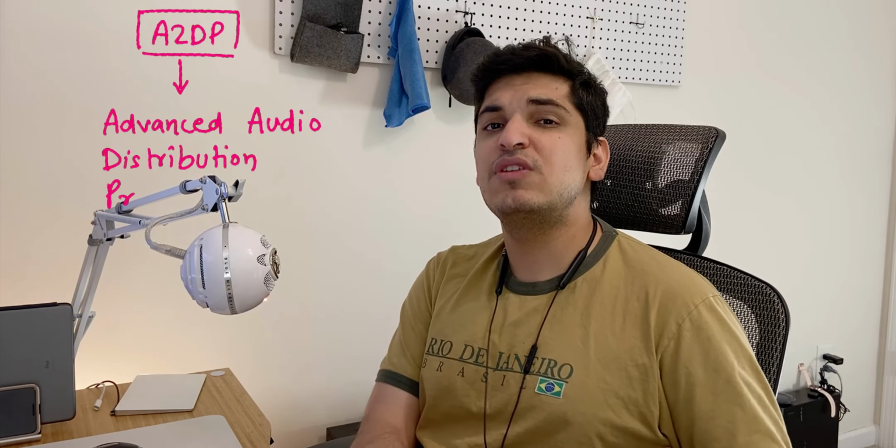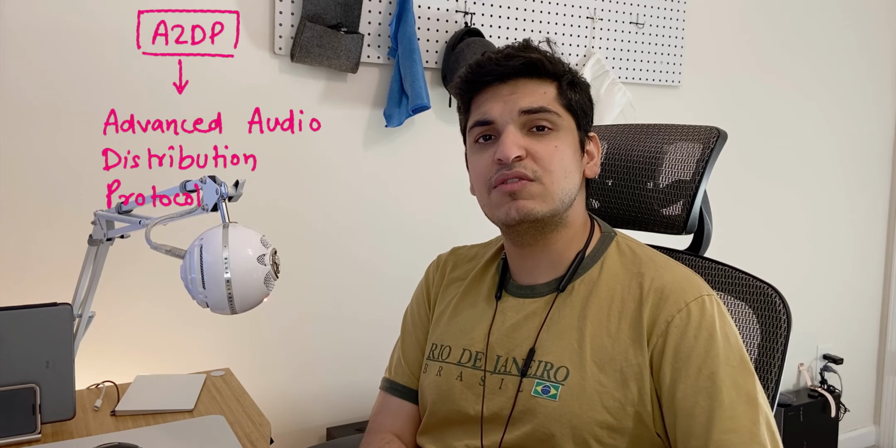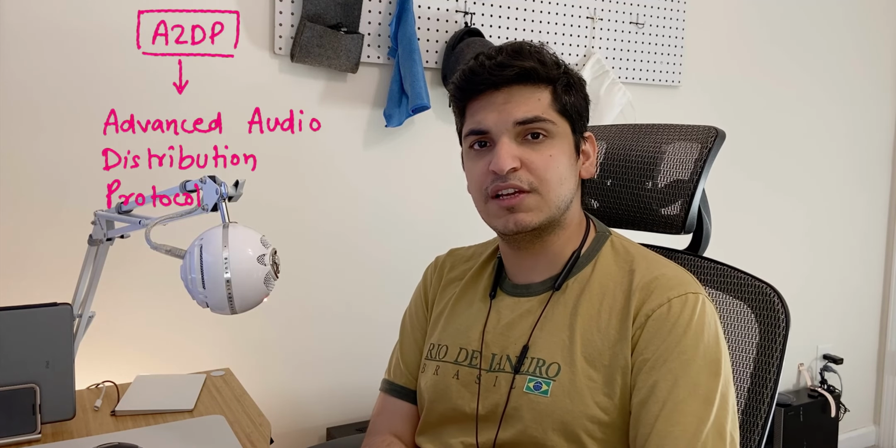So the May 2020 update on Windows 10 started supporting A2DP sync functionality. A2DP, or Advanced Audio Distribution Protocol, is a methodology by which a Bluetooth device can receive and transmit audio signals to another Bluetooth device to be played. So this is how Bluetooth streaming basically works.